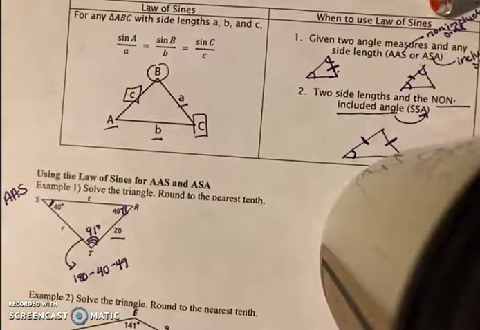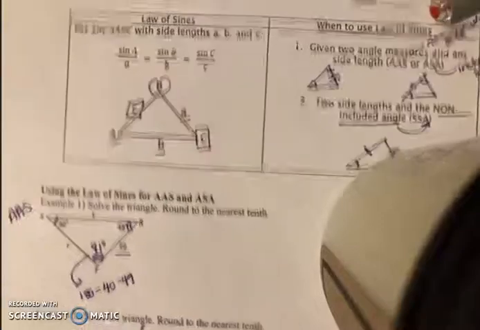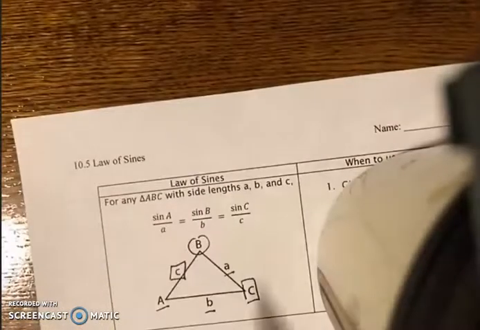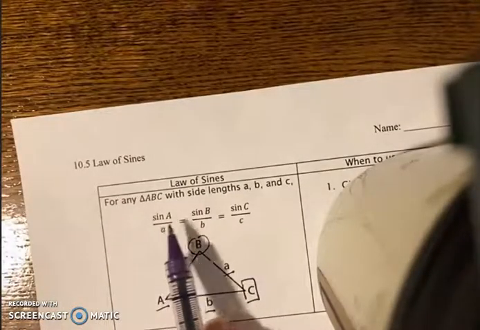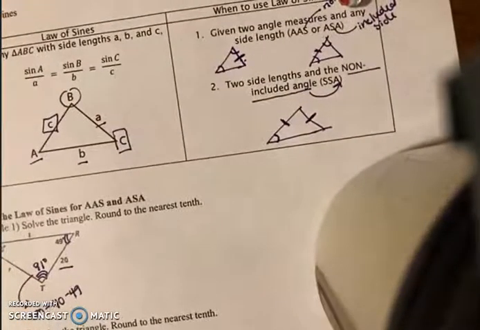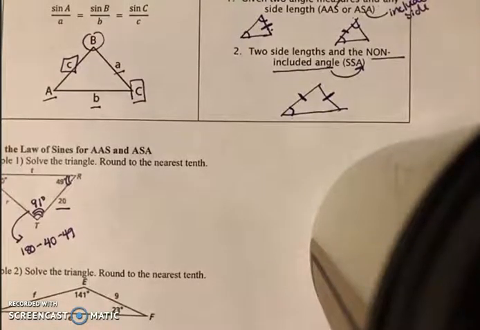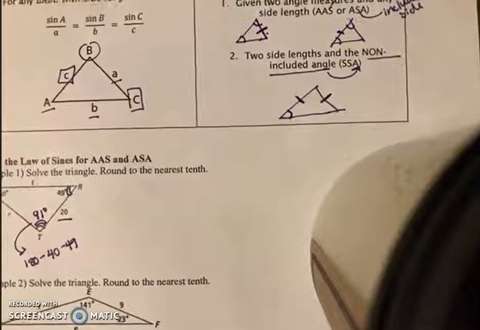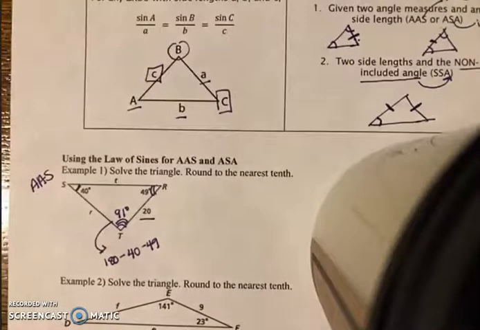And now we're ready to begin writing our ratios, which are right here. Sine of an angle over its corresponding side. Sorry if you hear the dogs running around. I always like to start with the ratio that I already know. It might be easiest if you go ahead and write out all of the ratios so we can determine which one we want to use.